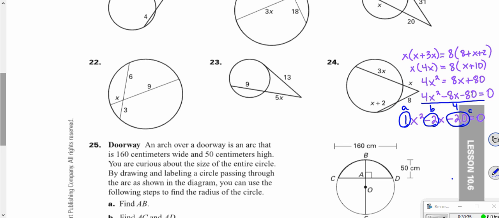Quadratic formula. Negative B, well, B is already negative, so that's going to give me a positive 2 plus or minus square root of negative 2 squared minus 4 times 1 times negative 20 all over 2 times 1.